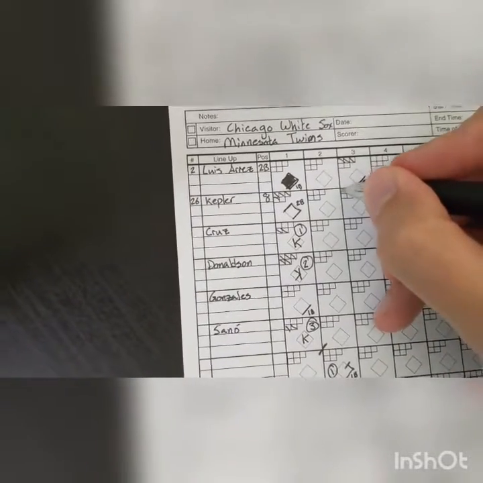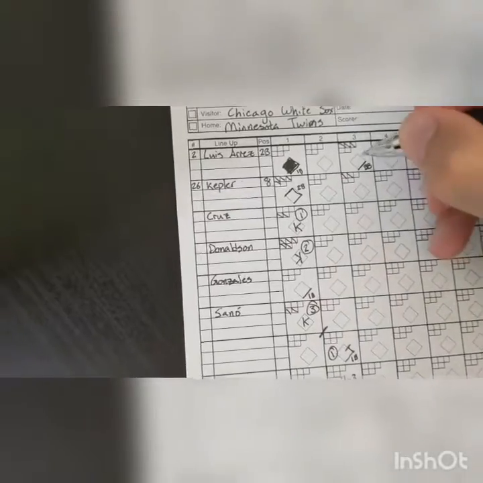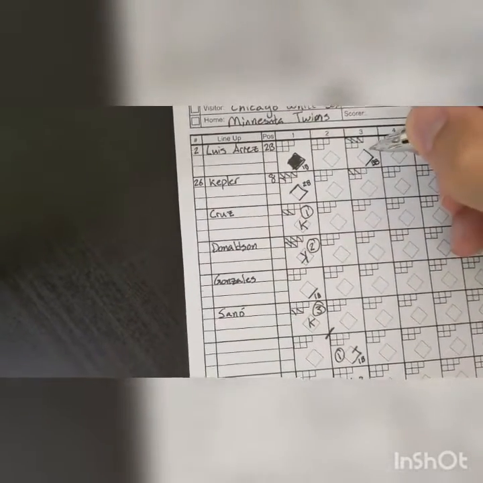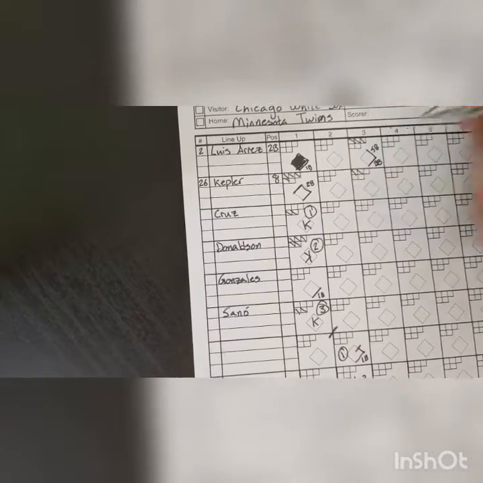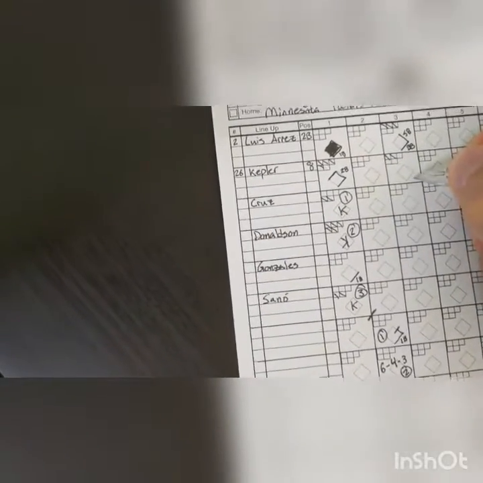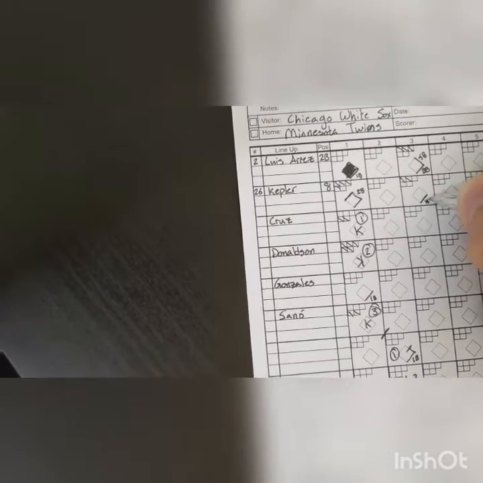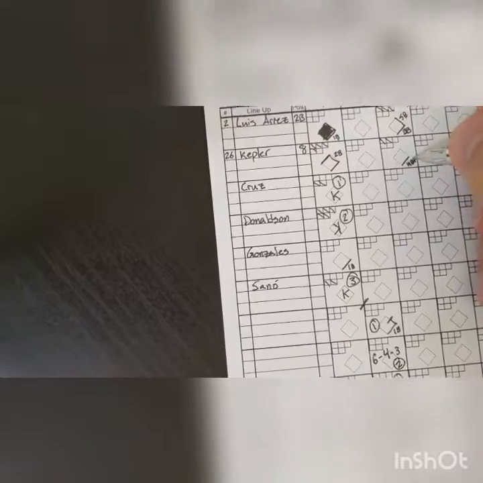Now Kepler takes the first pitch for a ball, the second pitch for a ball, but on that second pitch, Luis Ariz steals second. So we're going to draw in the second base line, and we're going to put an SB for stolen base. Then after that, a ball comes in and hits Kepler on the shoulder. Kepler gets first base, and we're going to do a hit by pitch, HBP, to show us how he got to first base.